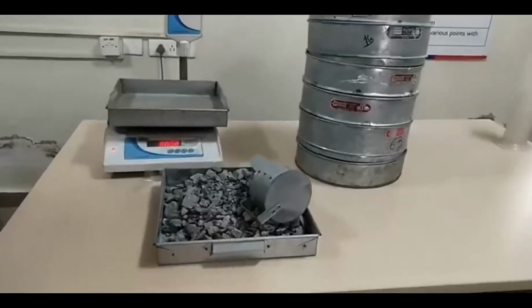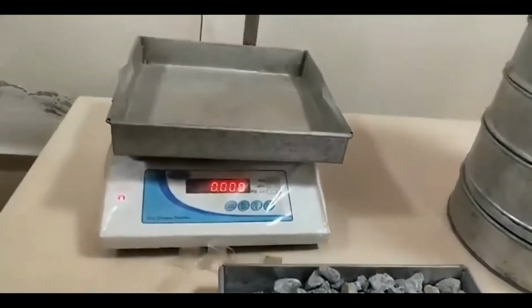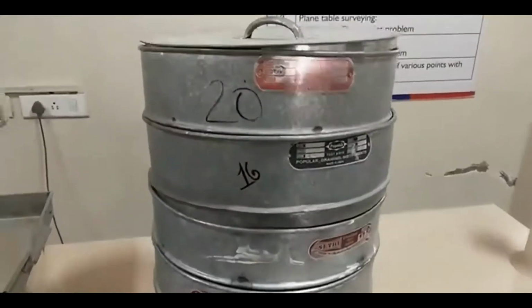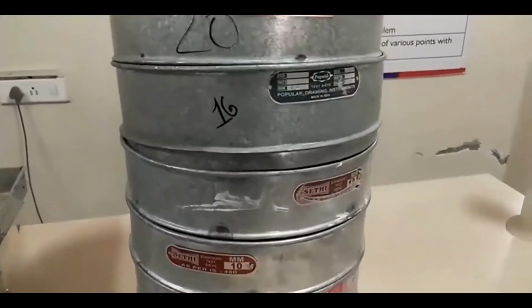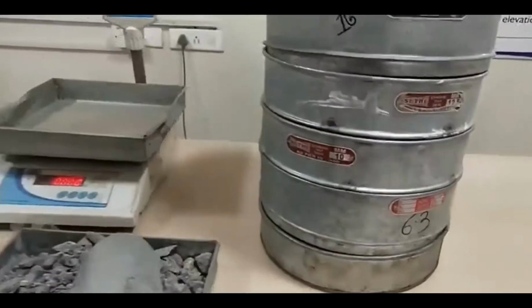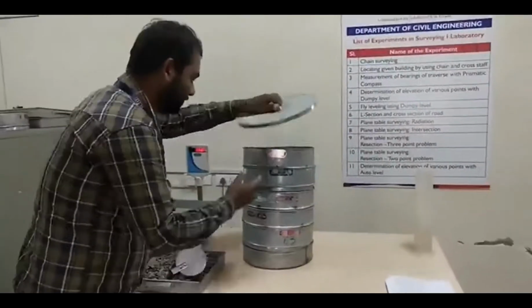So now we are in the civil engineering lab. For this experiment, we need an aggregate sample, a balance, and the sieve set. Again, the sieve sets are kept in a sequential manner. At the top 20 mm, 16 mm, then 12.5 mm, 10 mm, 6.3 mm, and at the bottom we have the pan. So this is the total apparatus required to perform this experiment.